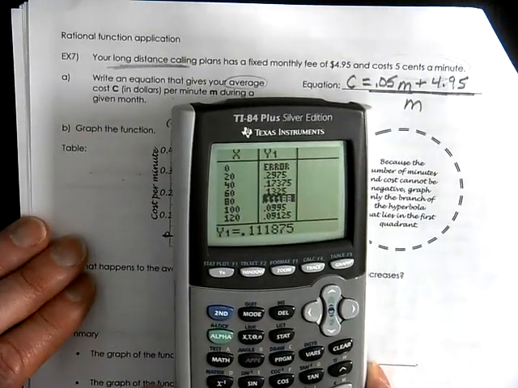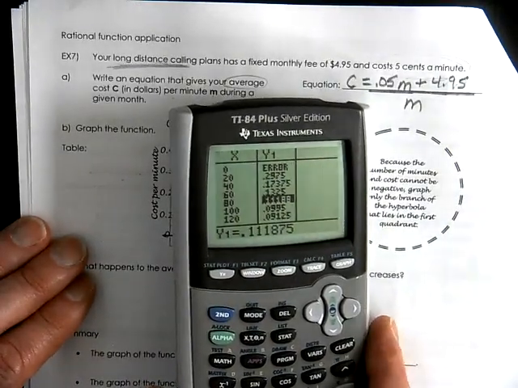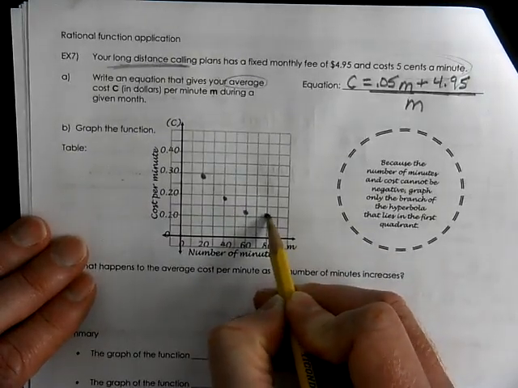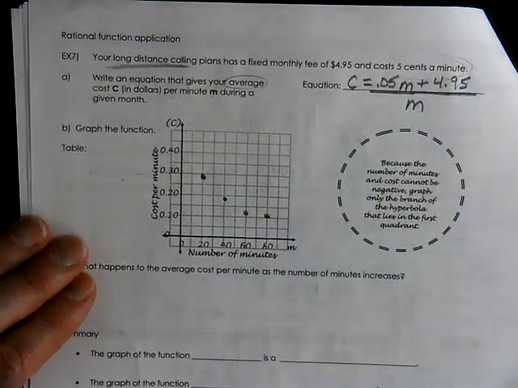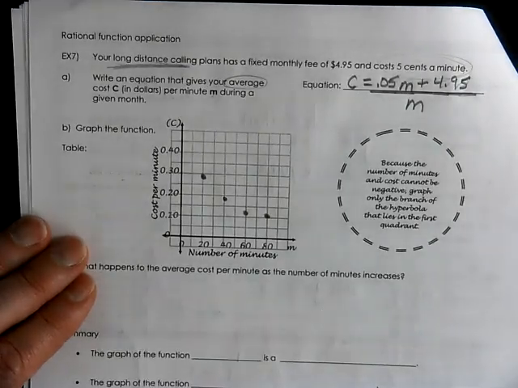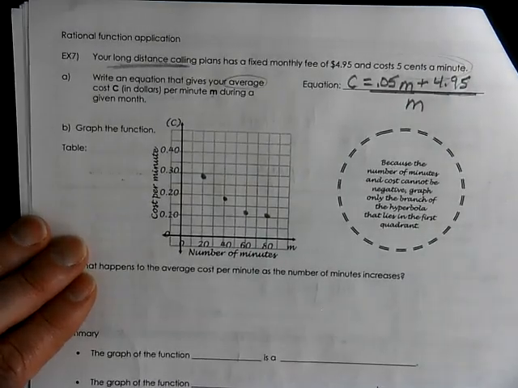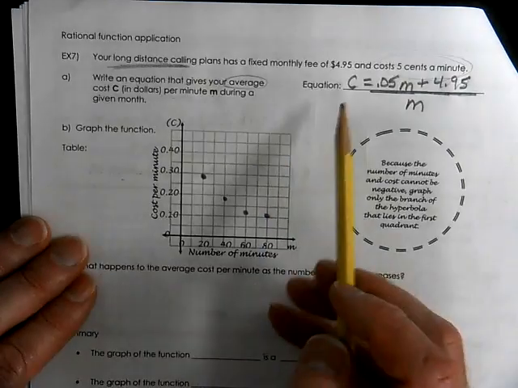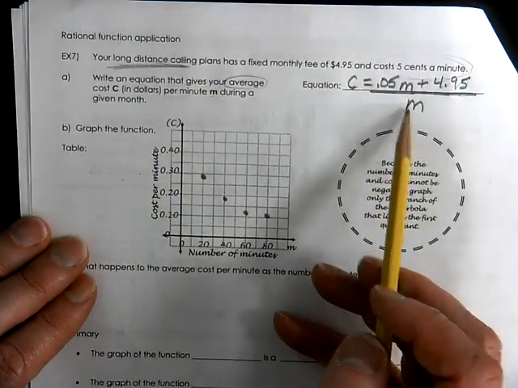At 80, 11. So that's more than 10 still. What are we approaching? It looks like we're approaching 10. No doubt about it. But mathematically, what are we approaching?